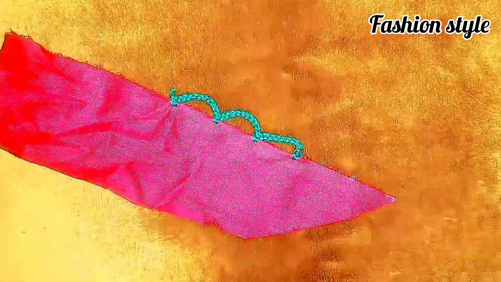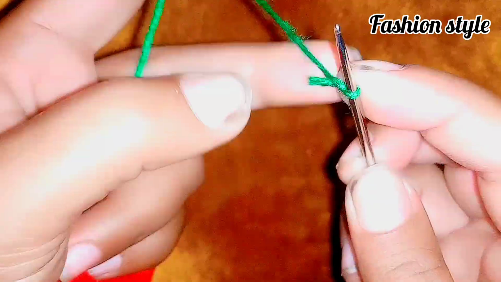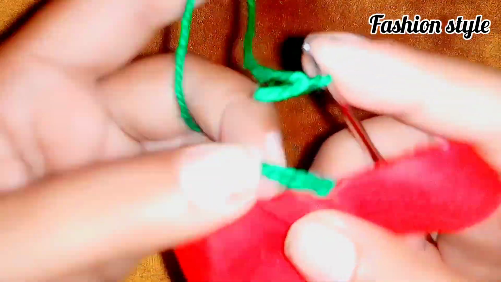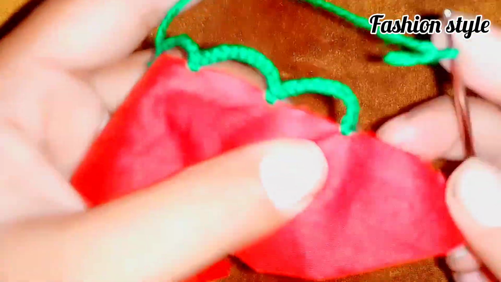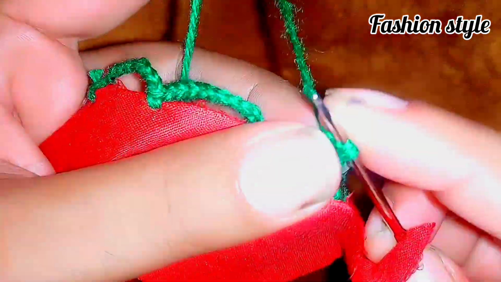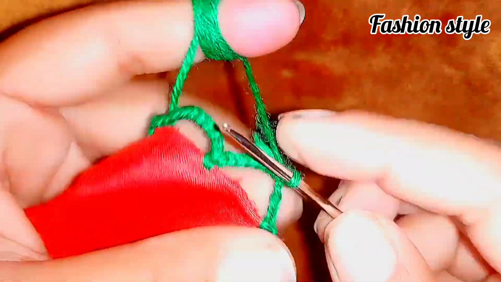You can use this pattern in so many different ways. You can make it on a dupatta border, a table cover, a shawl border, a scarf, a decorative crochet piece, or even use the flower and leaf motifs separately for other crochet projects. Actually, one of the comments that really caught my attention was from someone who specifically asked me to explain how to make this design step by step. And that is exactly why I decided to make this detailed tutorial.